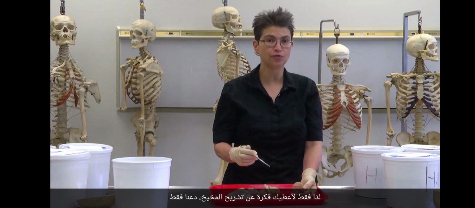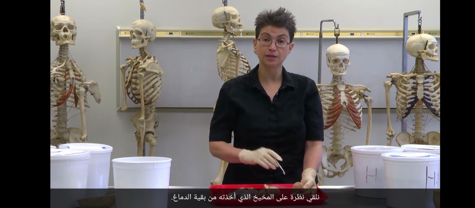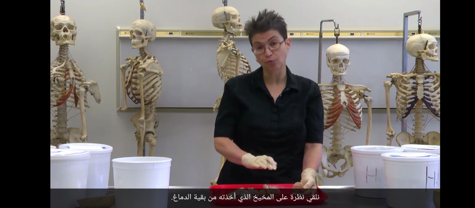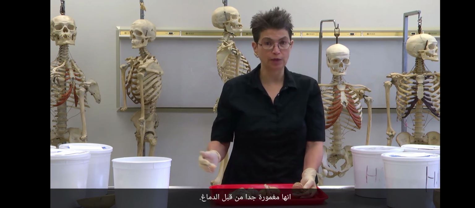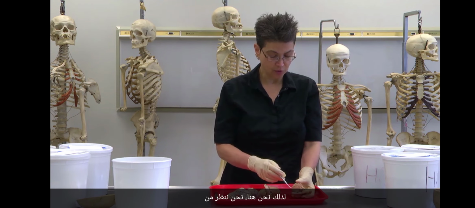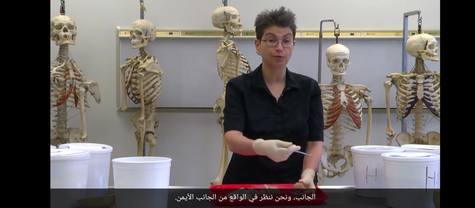So just to give you an idea of the anatomy of the cerebellum, let's take a look at the cerebellum, which I've taken off of the rest of the brain. It's so overwhelmed by telencephalon. Here we're looking from the side, actually from the right side.